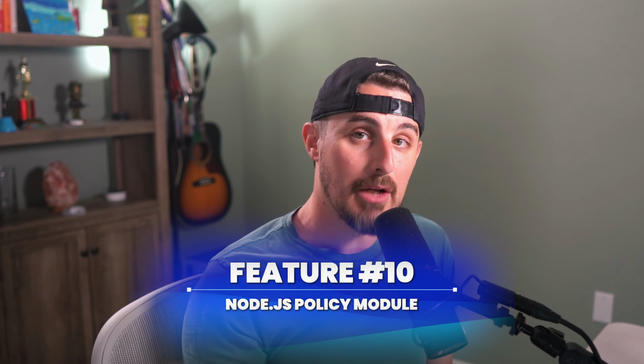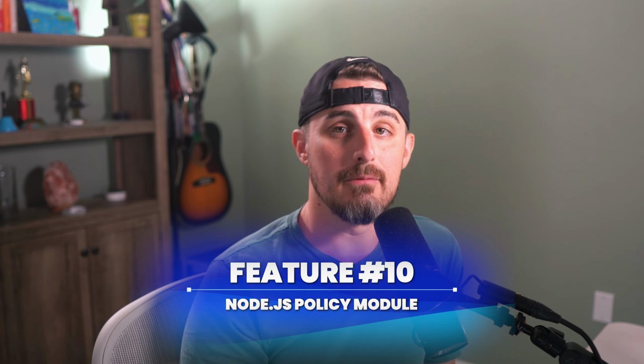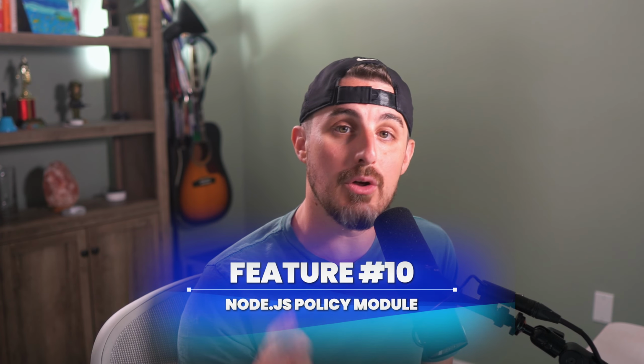Now, I mentioned this in the previous feature, but we're moving on to feature number 10, the Node.js policy module. This provides a robust mechanism for ensuring the integrity and security of your code by enforcing policy-based restrictions on code execution. It helps prevent loading and executing malicious code through your app. I'll walk you through some of that functionality, what that looks like, but it's again also experimental and a little bit cumbersome to get started with if you wanted to.